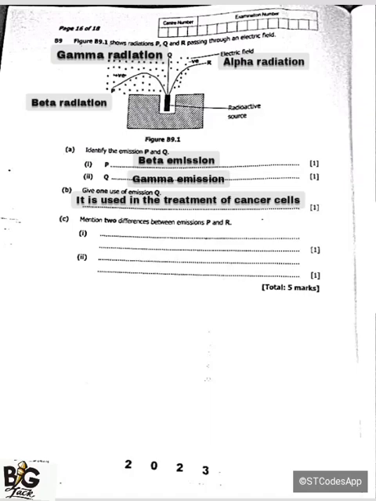To repel. And unlike terminals, they are going to do what? To attract. As the result, P is the what? The beta emission or radiation. Since it is negatively charged in nature, it is going to be attracted to the positive charges. So I'm going to say P is negatively charged while R is positively charged.